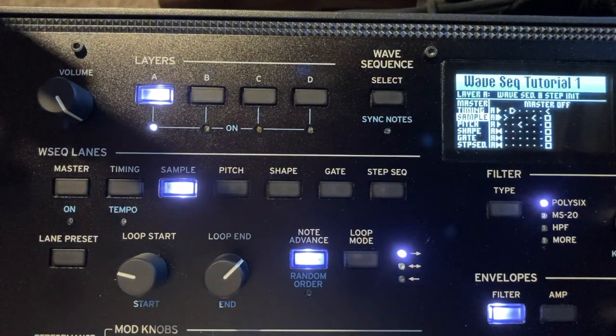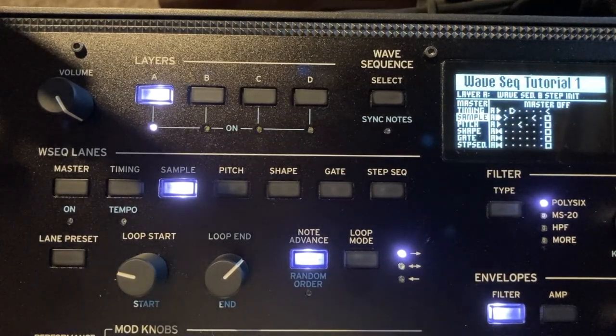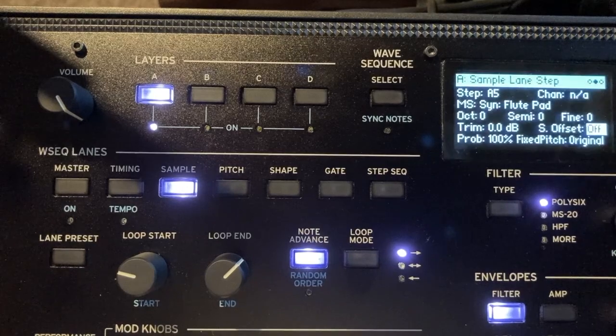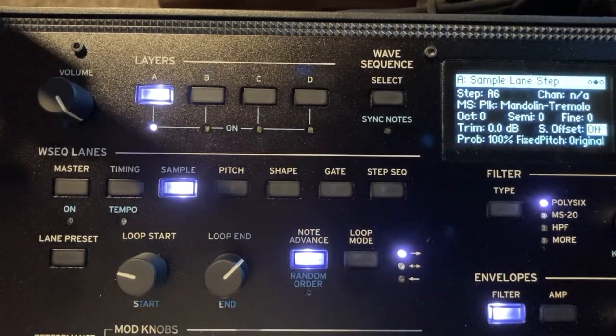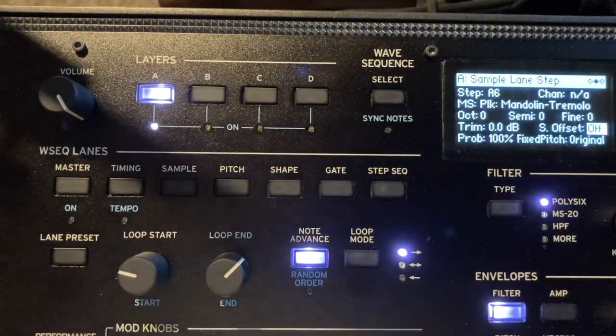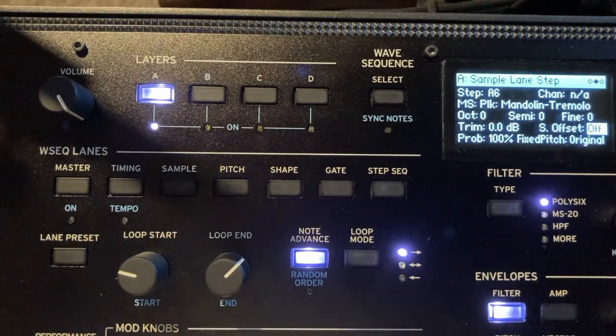We could then choose one particular sample step, for instance, and solo it so that now we can listen just to this one sample and mess with it while everything else goes forward the way it normally would.